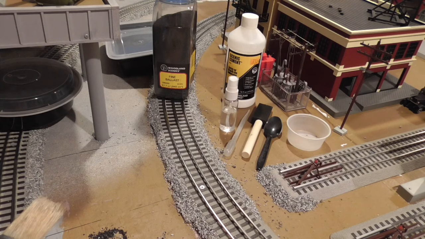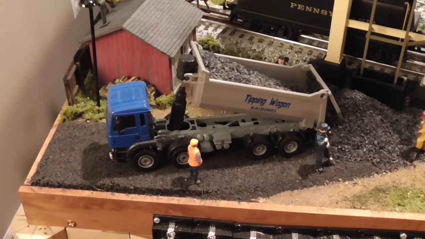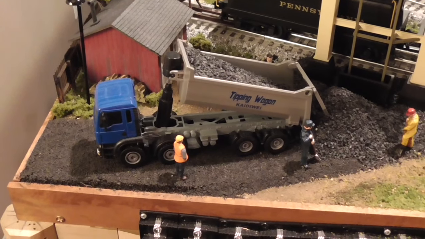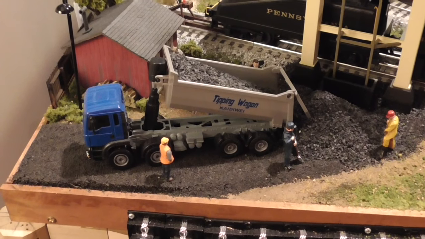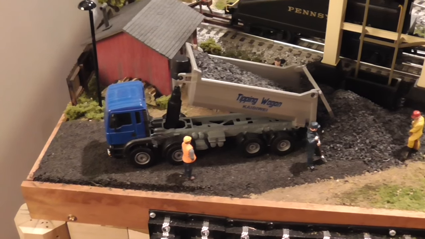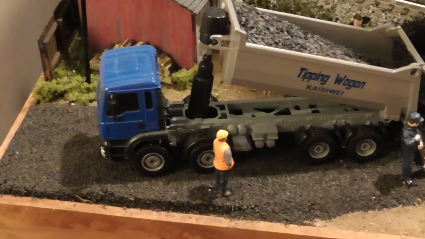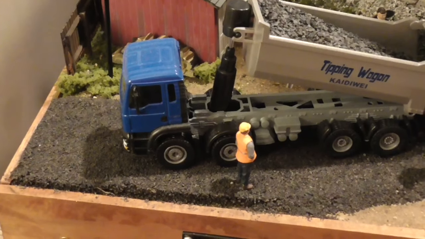But this road, as I look at it, just looks a lot more realistic. And this is the road surface using the ballast, to give you an idea of what the final product is actually going to look like.